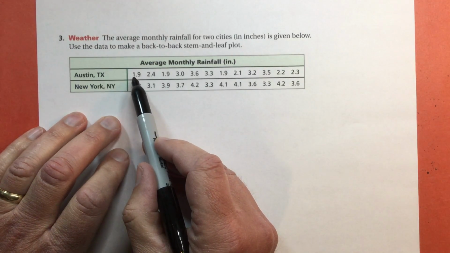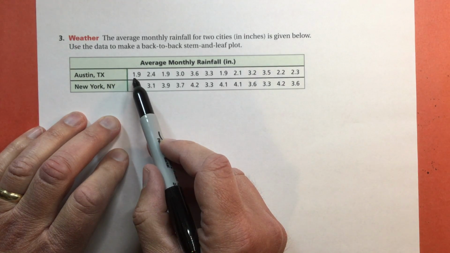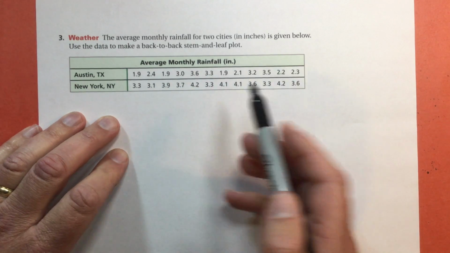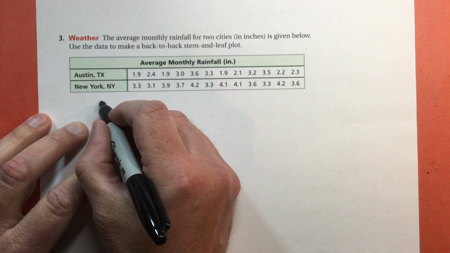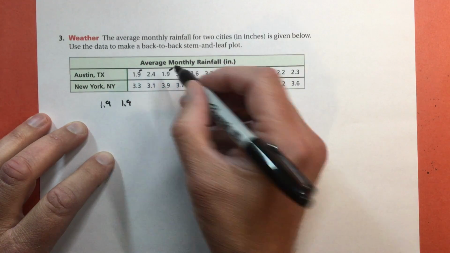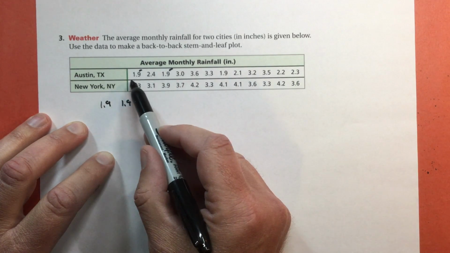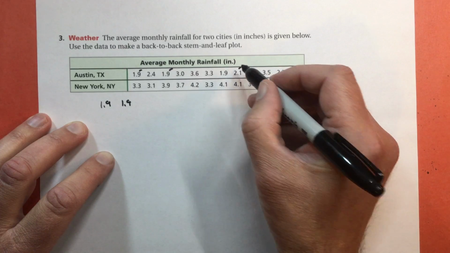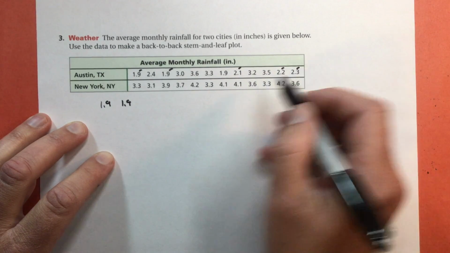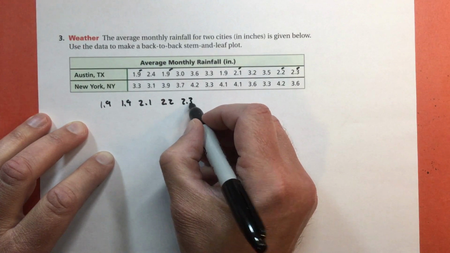So all of these are decimals. I got 1.9, 2.4, 1.9, etc. Let's find the smallest one. I got 1.9. Anything lower than 1.9? No. So for Austin, I got 1.9, and I got another 1.9. There's two of them. So now I'm looking for 2.0. Now I'm looking for 2.1. Here's a 2.1. Here's a 2.2 and a 2.3. 2.1, 2.2, 2.3.